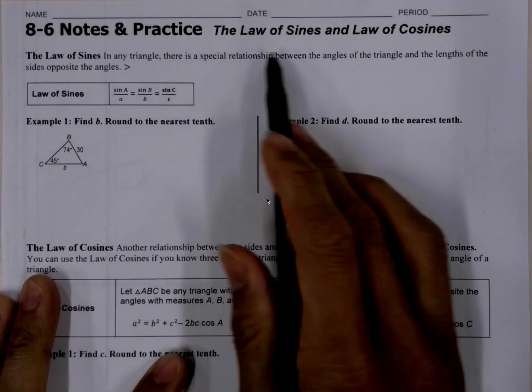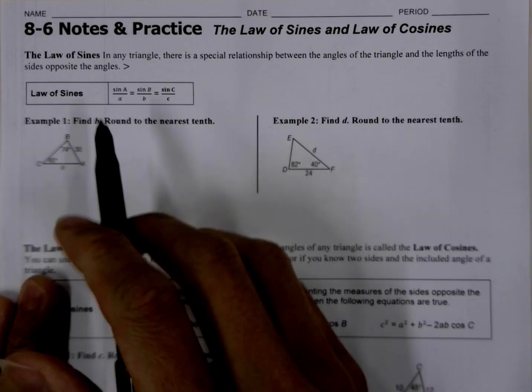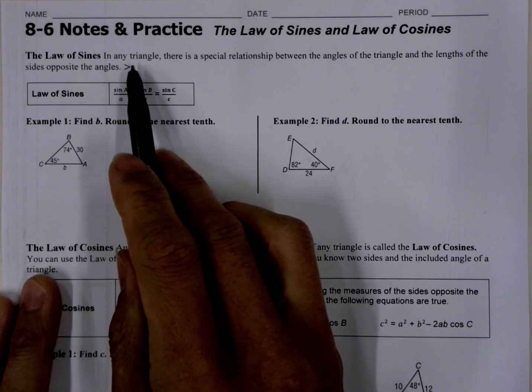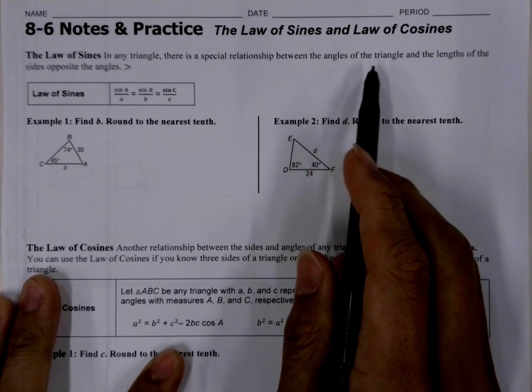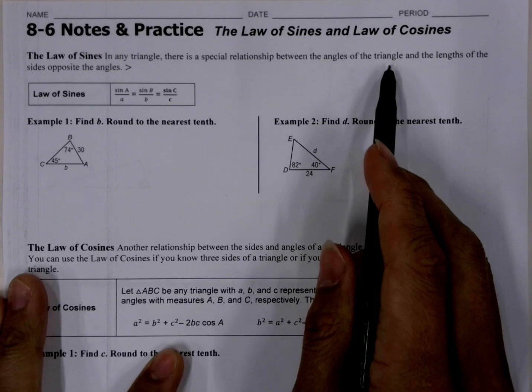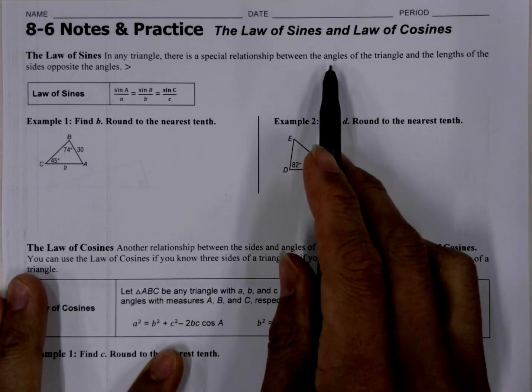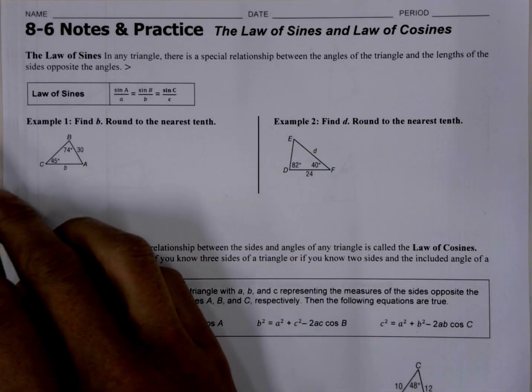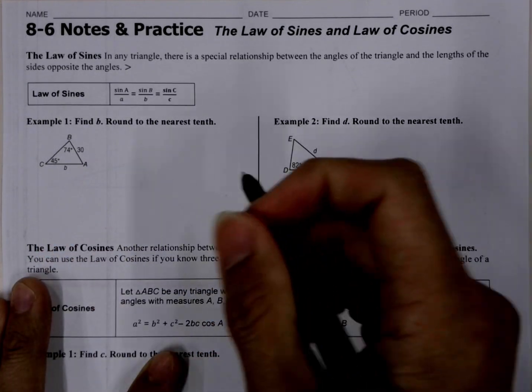So 8.6 is the law of sines and the law of cosines. And the law of sines is there's a special relationship between the angles of a triangle, any triangle, it doesn't have to be a right triangle, and the lengths of the opposite sides of the angles.